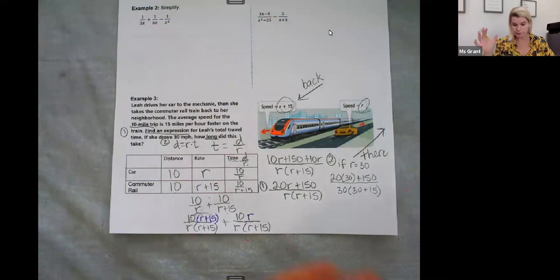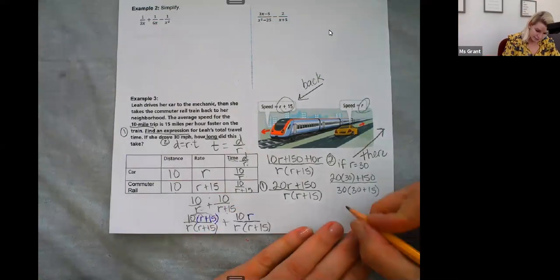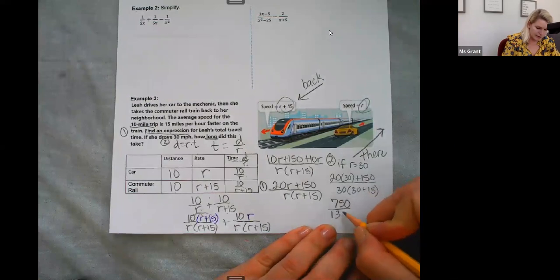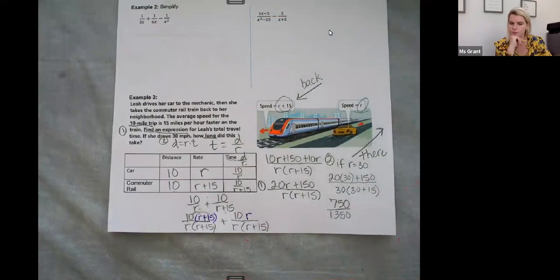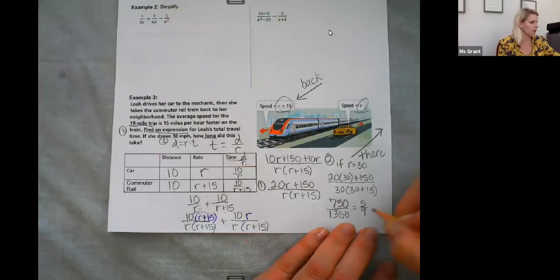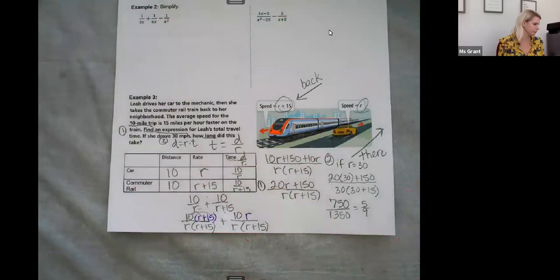Do the math, I'll just help you out. It's 750 over 1,350. Reducing is 5/9.